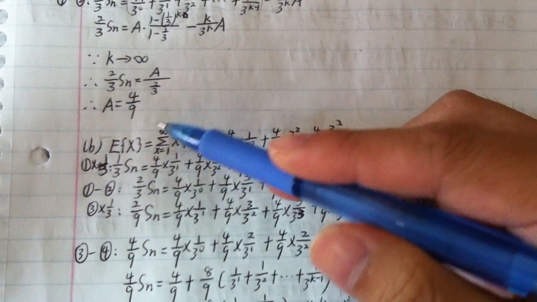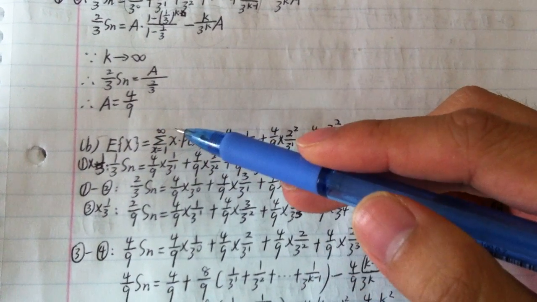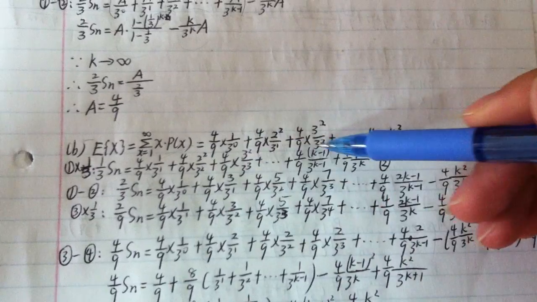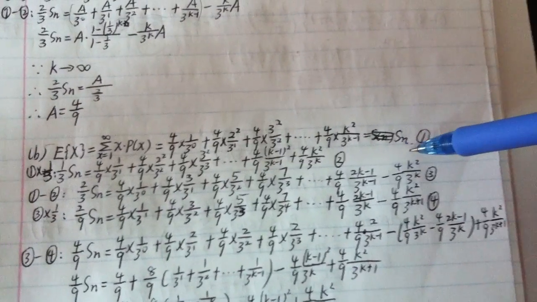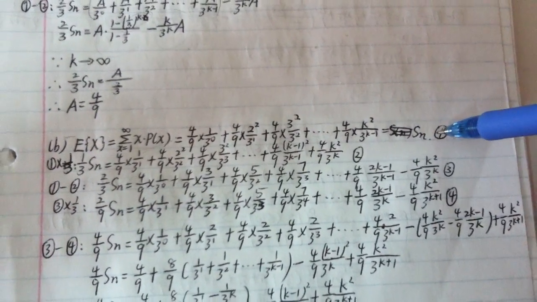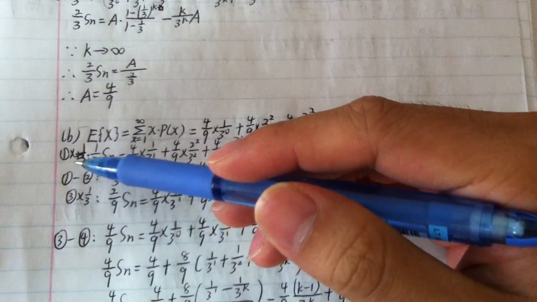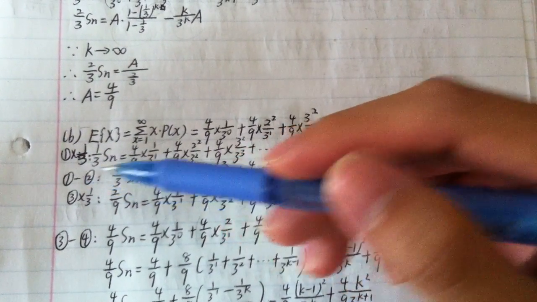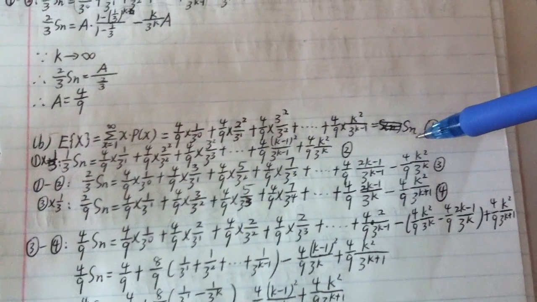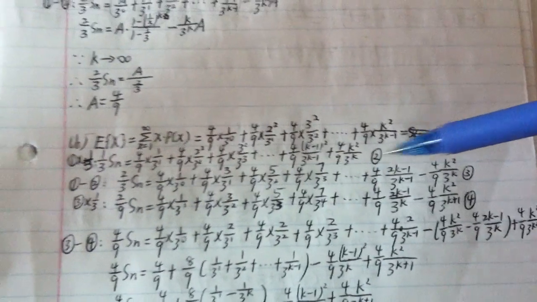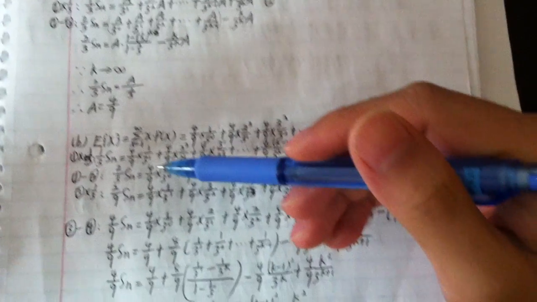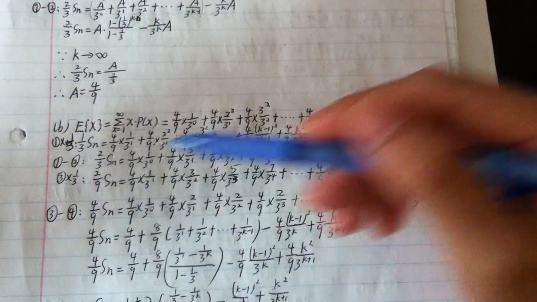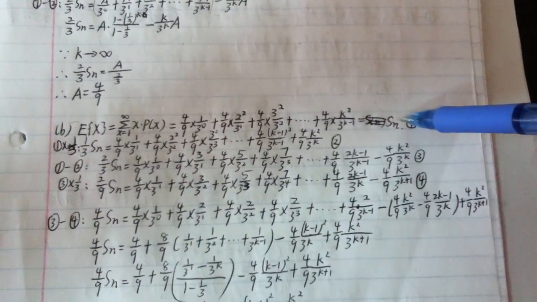We know that a equals 4/9, so we get this equation and name it equation 1. In order to figure out Sn, the value of Xn, we have to do something about this equation.